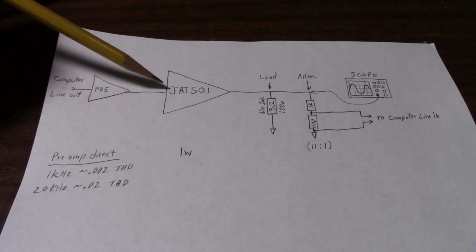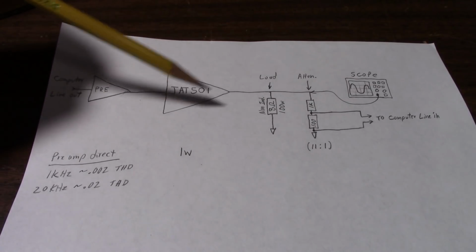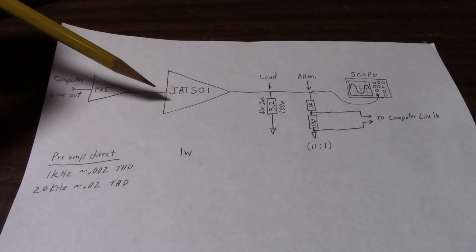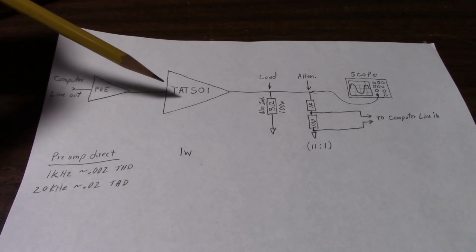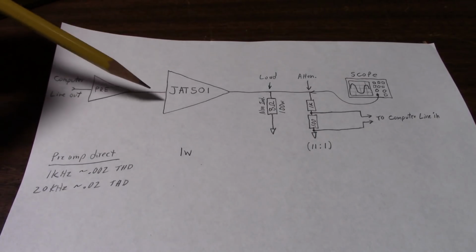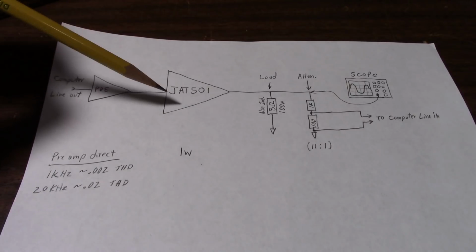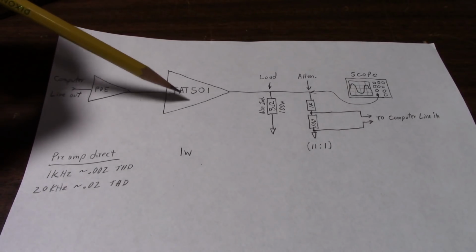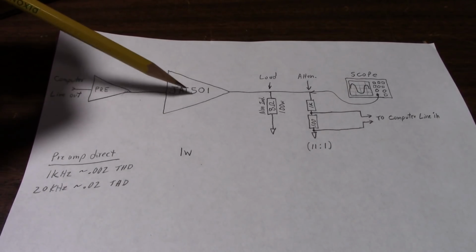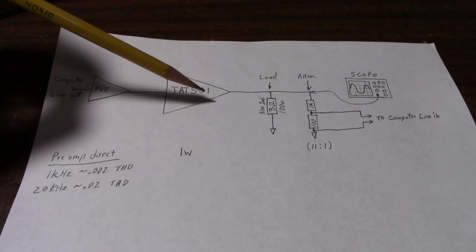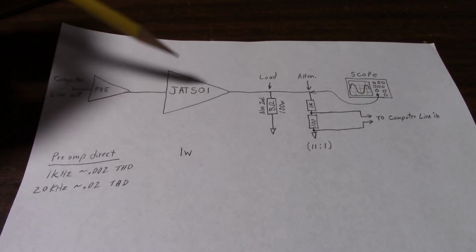Then we move on to the JAT501 amp. By the way, that's the name I've given it. Somebody in the comment section, back when I was talking about naming the amplifier, mentioned JAT601, but it was designed to be a 50 watt amp, so I'm calling it the 501. So 50 for 50 watts into 8 ohms, 1 being the first amp. So there you go, that's the name.